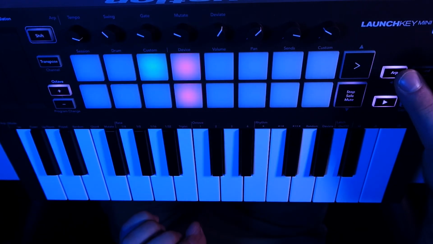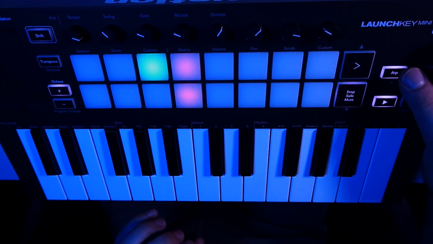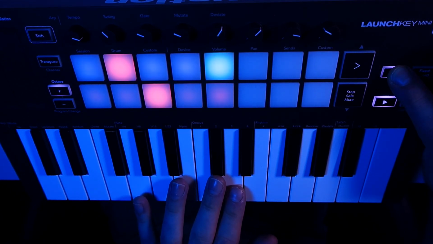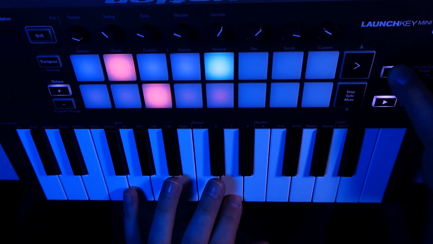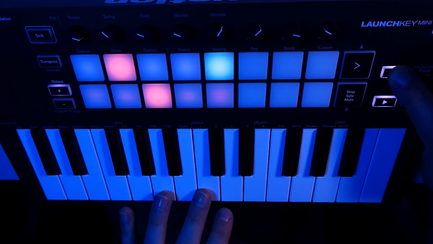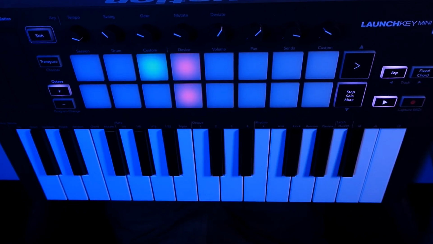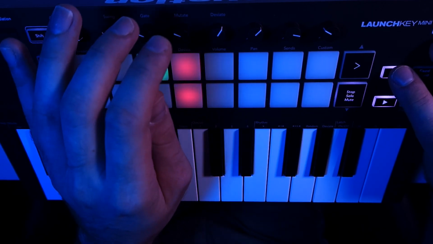And I like it. You can also make it even broader by, again, pressing ARP, and here you can say how many octaves it should cover. So right now it's at 1, so if I press 2, it goes even higher. But the rhythm is a bit static.